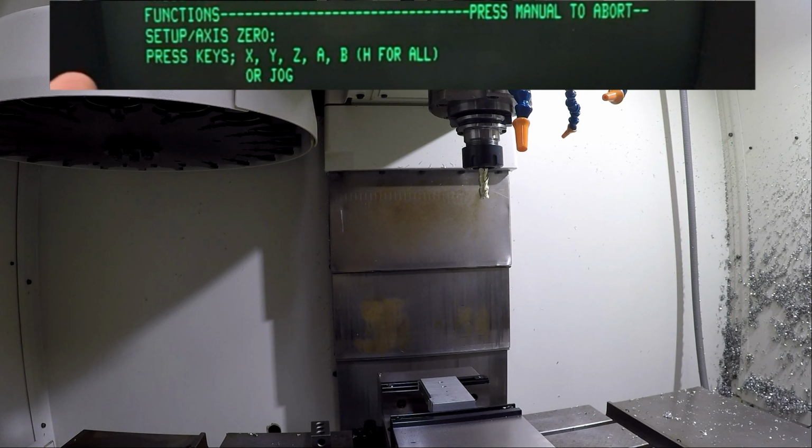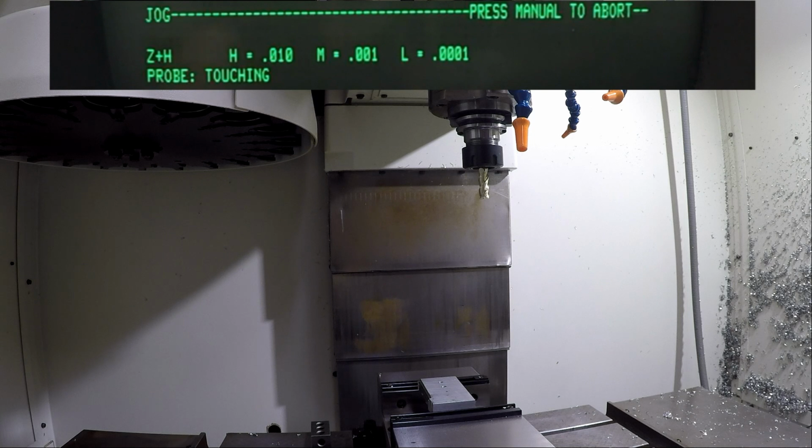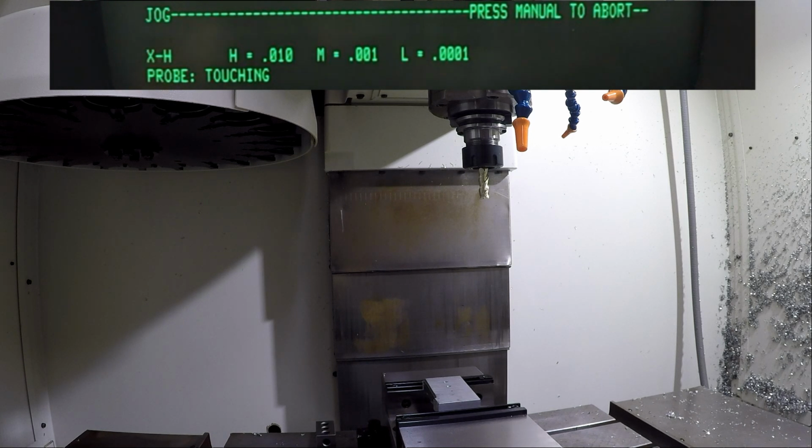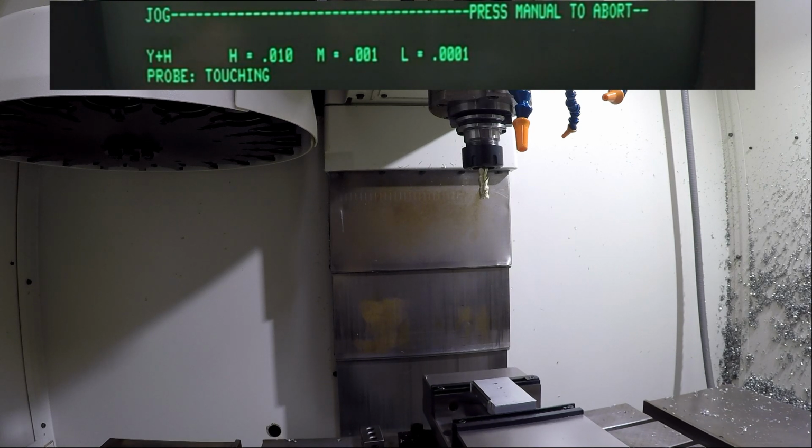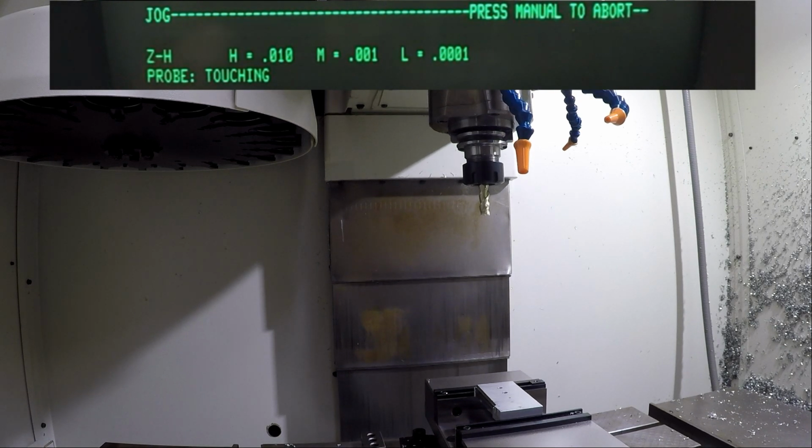Oh, I want to set my 0. So you could push X, Y, Z, Alt, or H for all of them. Of course, I don't have an A and a B axis, but you can push X, Y, Z. Look at that. I just set my home position. So if I were to go now back to jog, we're going to go jog it way off. And Y, and then Z.